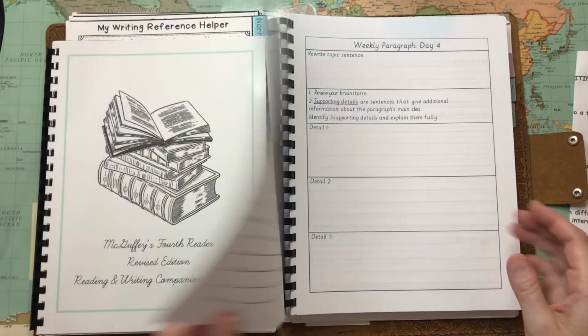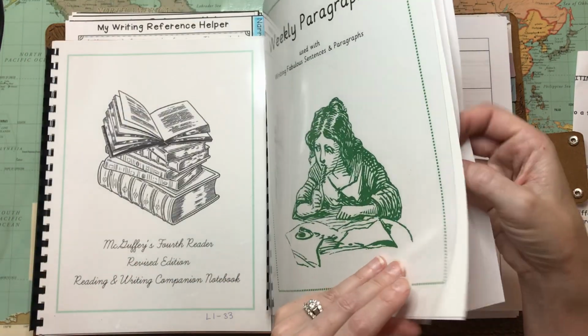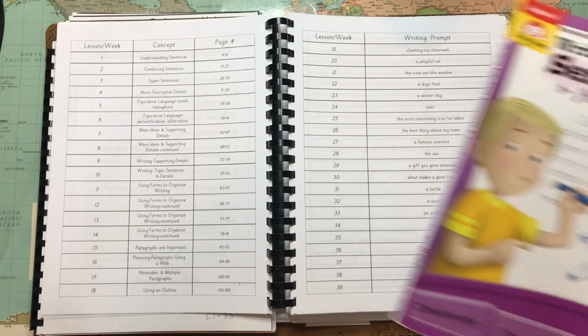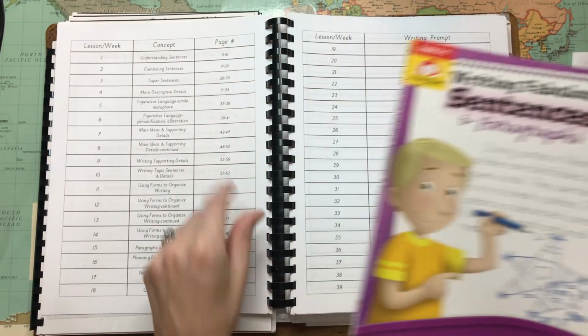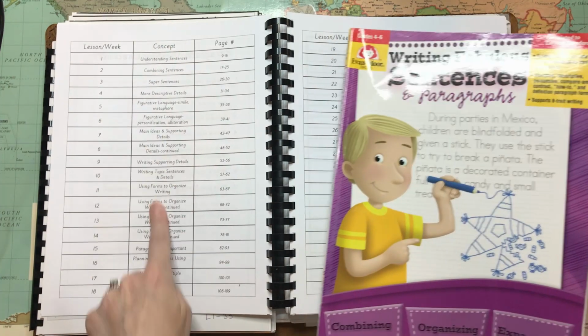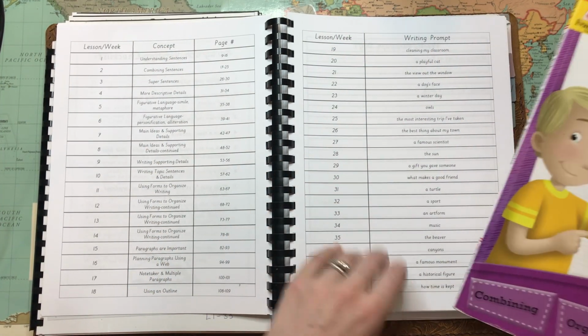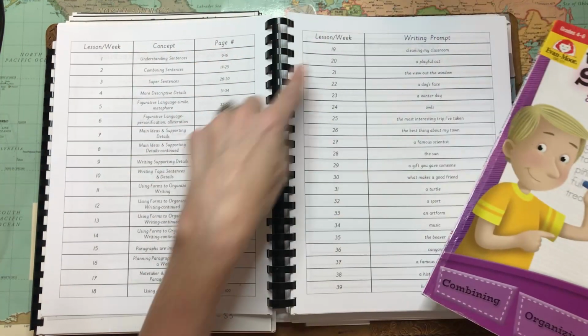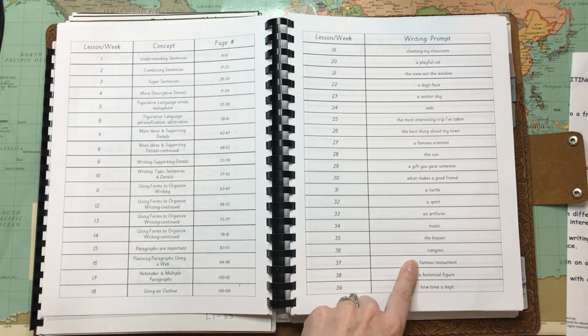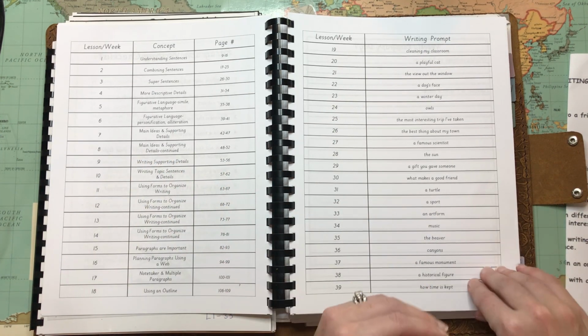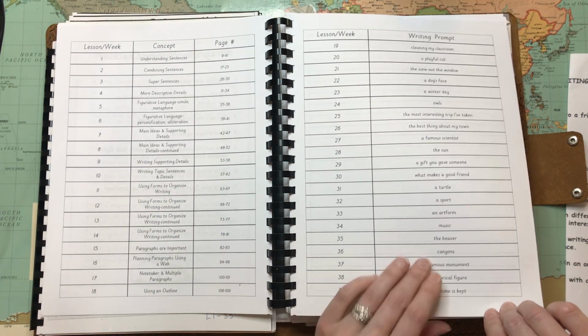Okay. And if you wanted to do this as a full 39-week thing, you could go through the book first, putting your work into here, and then go back over all the concepts again. And here's a fresh writing prompt for them to use. Or you could do that at the same time. It's up to you. I think you could use it either way.